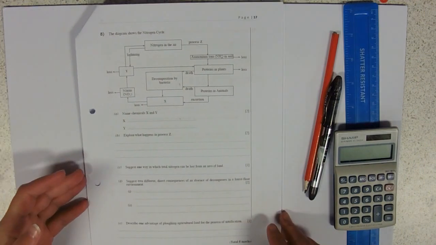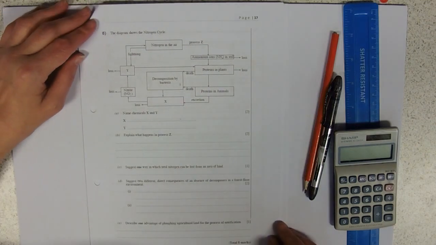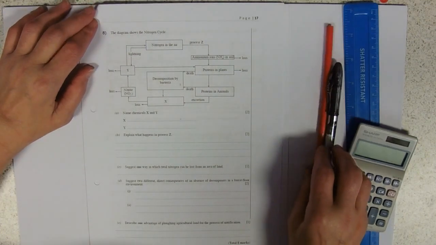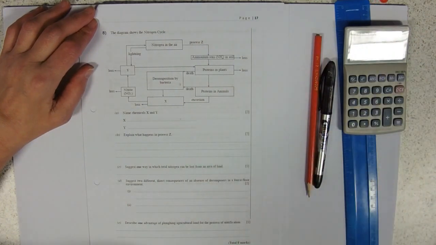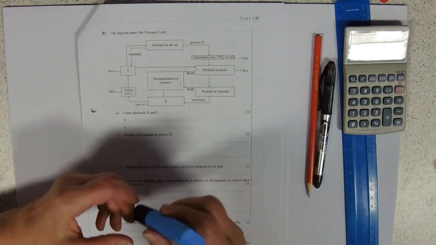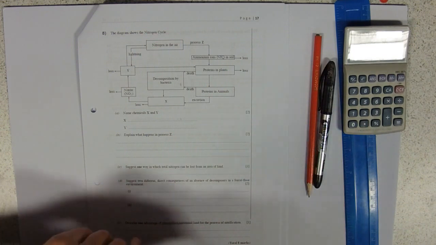This is the component 1 task booklet. We're on question 8, and let me see what we have, because it's homework time. We've got a calculator, pen, pencil, ruler and a highlighter. This one doesn't work apparently, so I'll have a pink one instead.